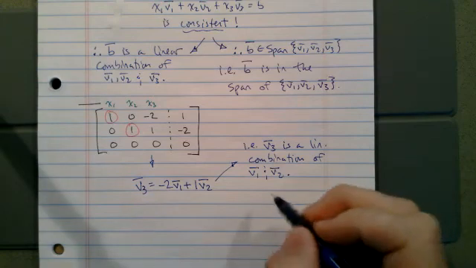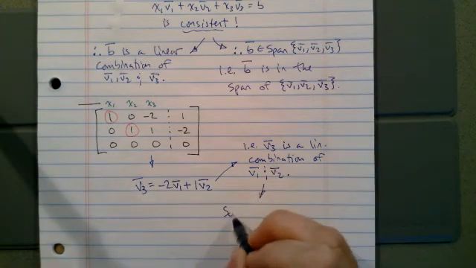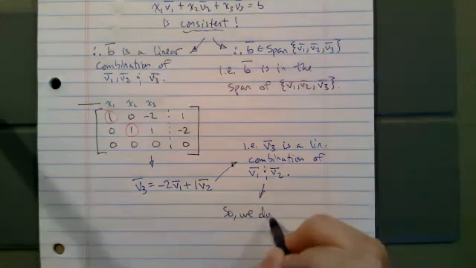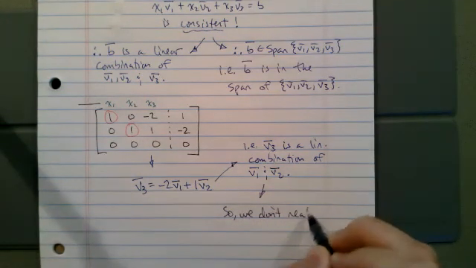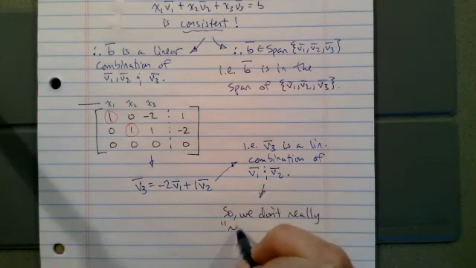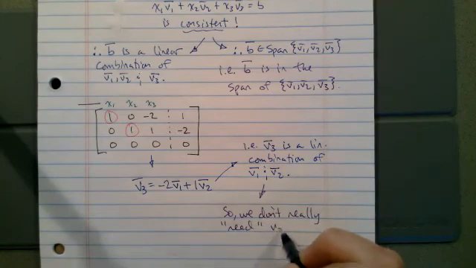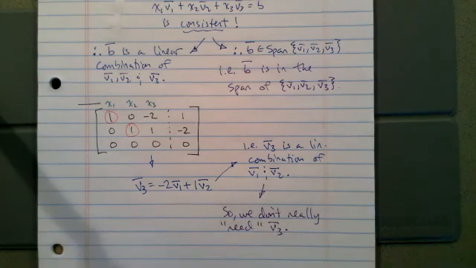So from this standpoint, we don't really need v3, because I can make v3 out of v1 and v2. What this means is that the set of vectors v1, v2, v3 is linearly dependent, because v3 is not really necessary.